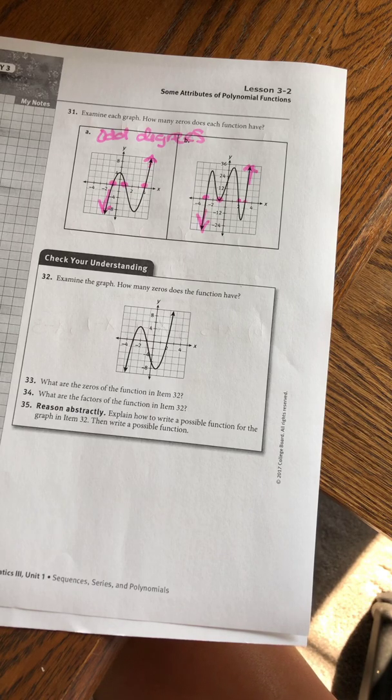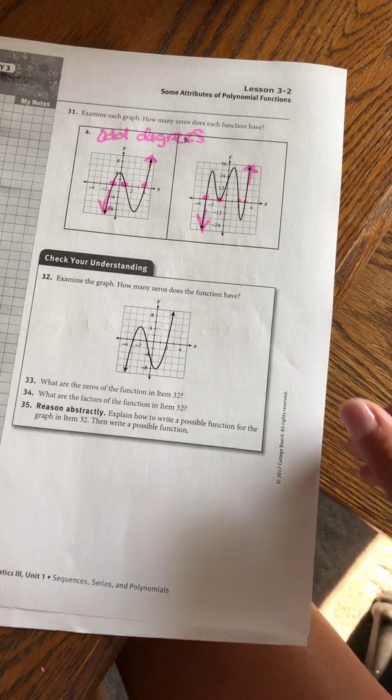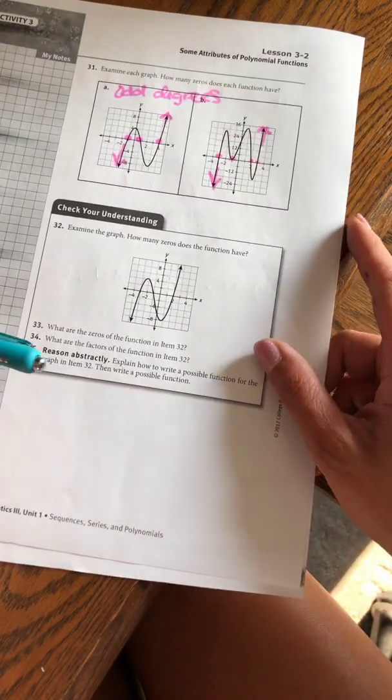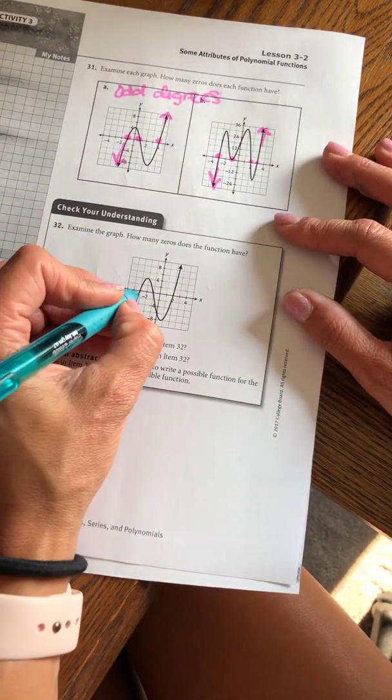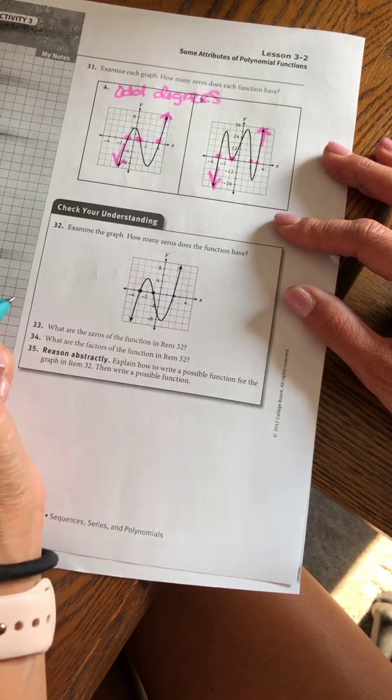Okay, let's try the check your understanding. Number 32, I'm so sorry, this is a long lesson. It says, examine the graph. How many zeros does the function have? 1, 2, 3.